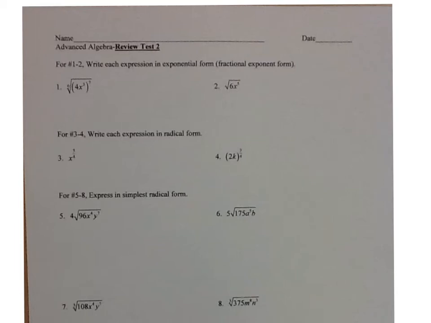So remember the rule: when you have x to the a over b power, that's equivalent to the b root of x to the a. Remember, the numerator is the power, and the denominator is the root, power over the root.